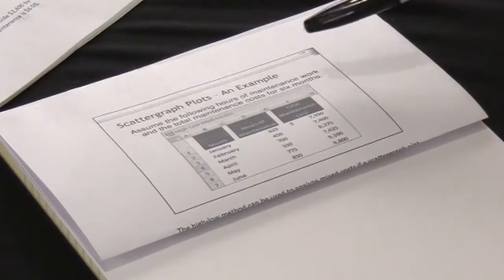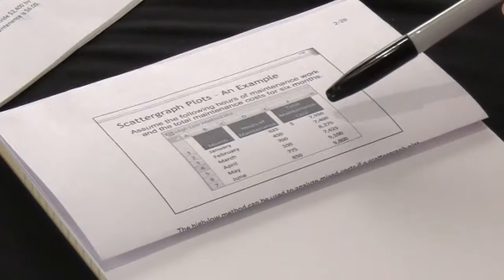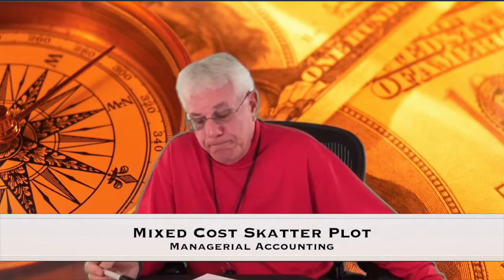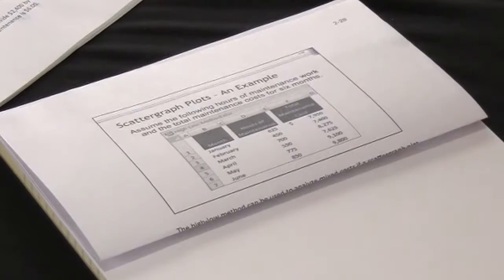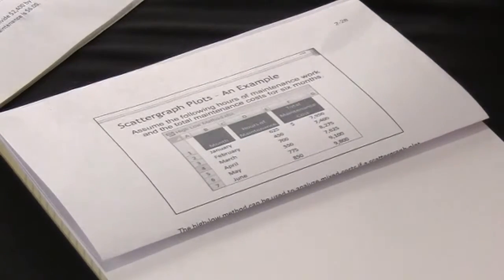Assume the following hours of maintenance work versus the total maintenance cost that was associated with that work over the period of these 6 months. So for example, in January, there were 625 hours of maintenance. That total maintenance cost was $7,950.